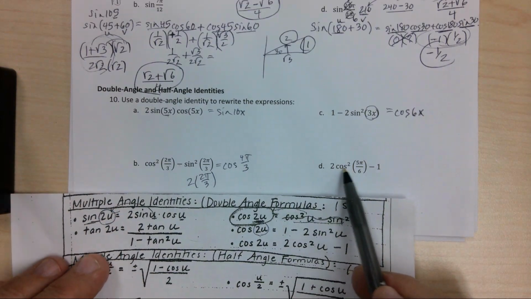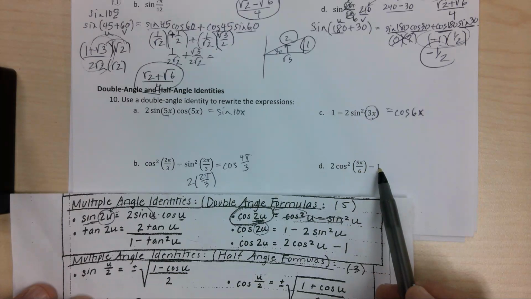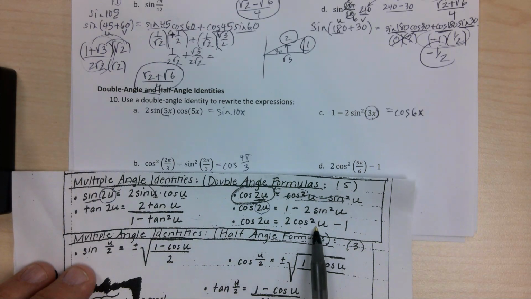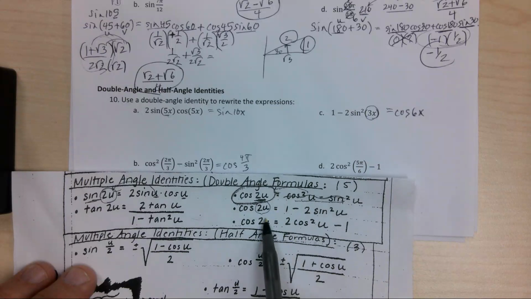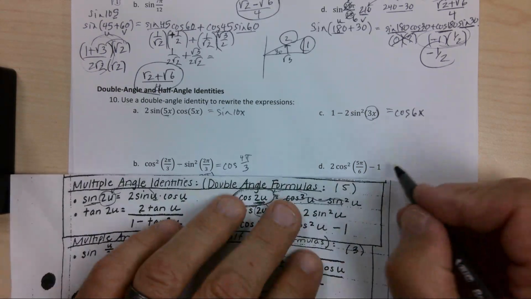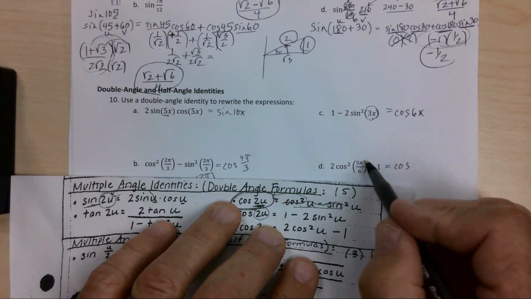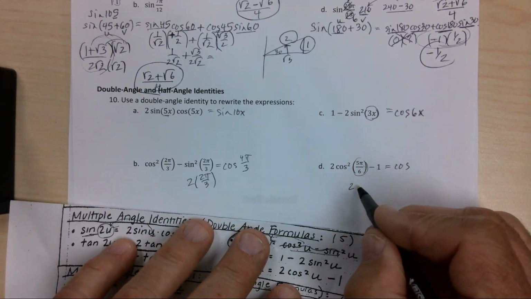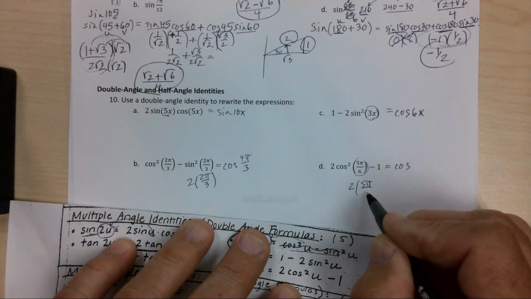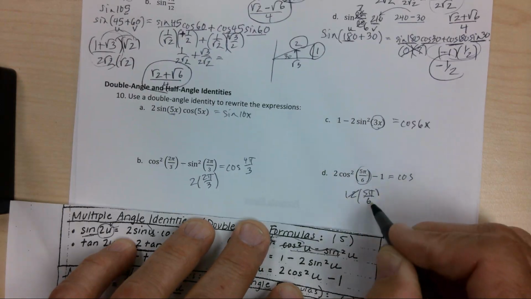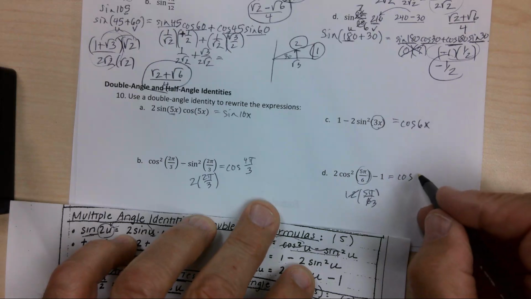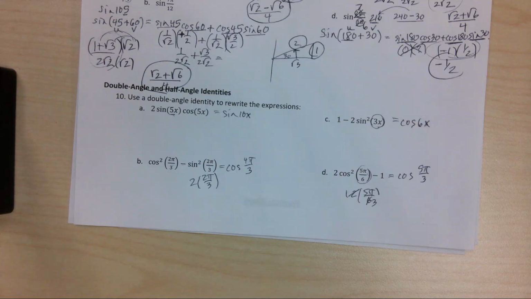2 cosine squared some angle minus 1. We have to double the angle and make it cosine. So that's cosine double the angle. So we got to go 2 times 5 pi over 6. I like to cross reduce, keep it real in the 6-1-6. 5 pi over 3. I think that finishes your review.